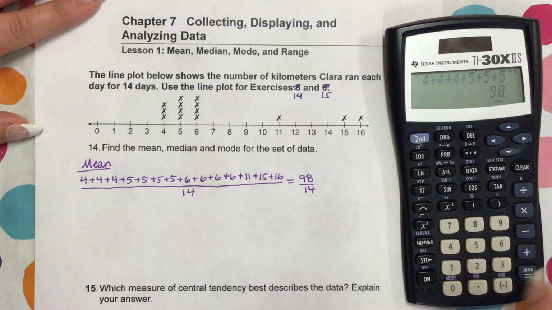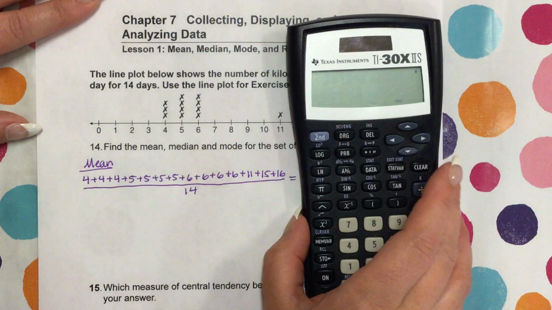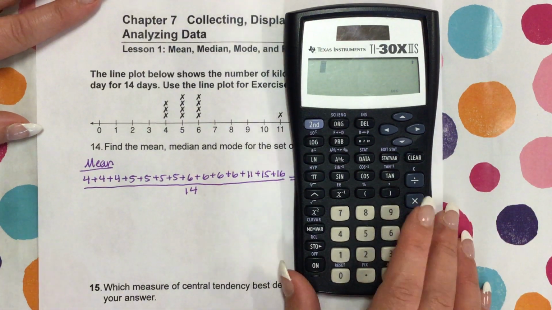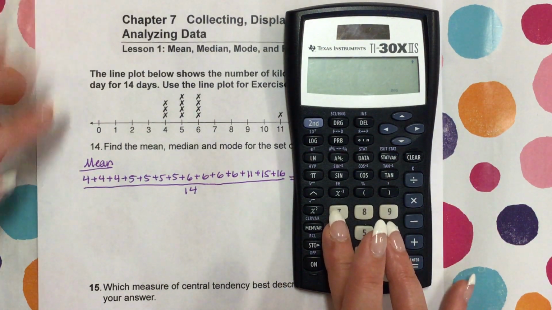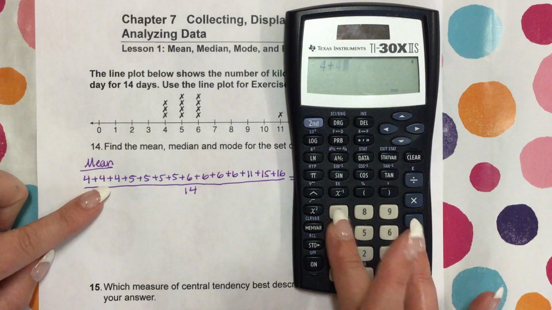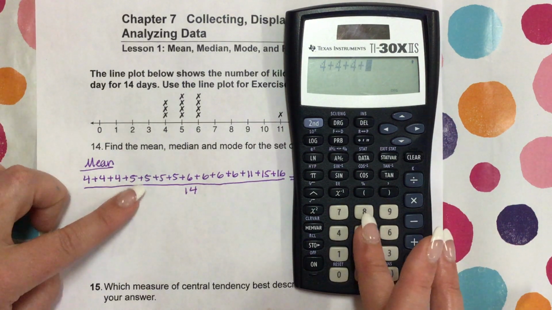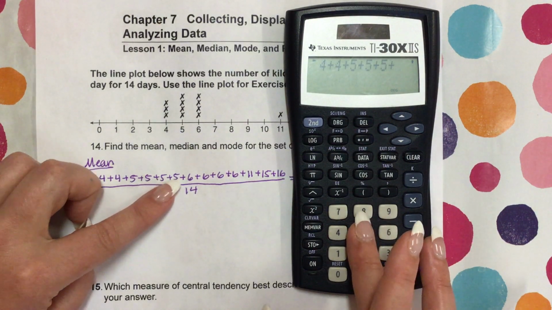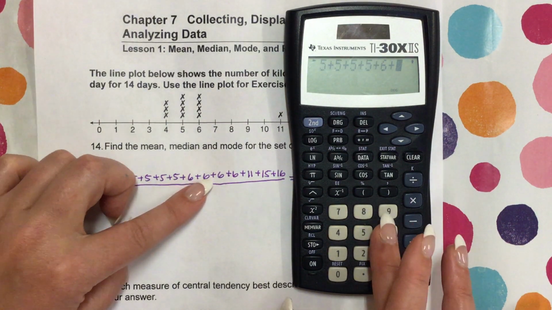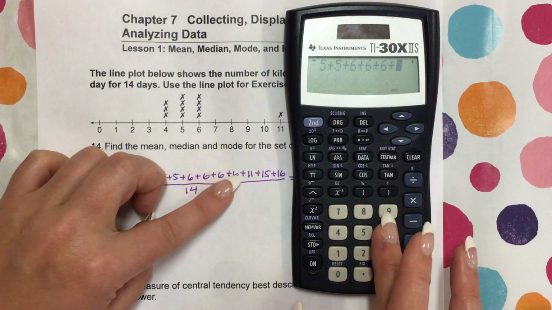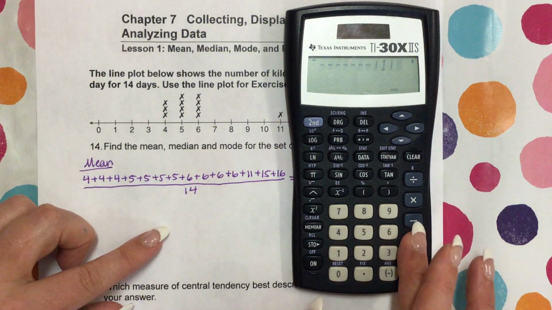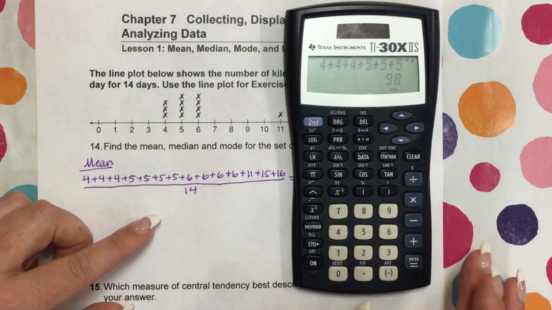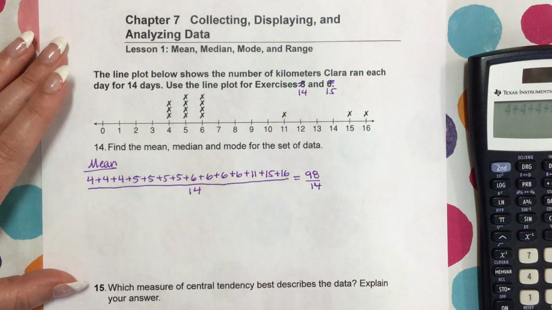Now, since there's so many numbers here, I'm just going to go ahead and check my 98 by adding them all in there again, because sometimes you can just mess up on one thing. So I'm going to start over. 4 plus 4 plus 4 plus 5 plus 5 plus 5 plus 5 plus 6 plus 6 plus 6 plus 6 plus 11 plus 15 plus 16, and enter. And I got 98, so that means that I entered them all correctly.